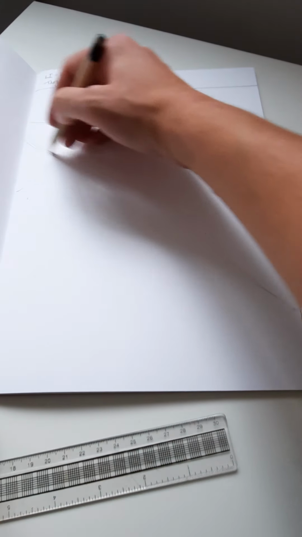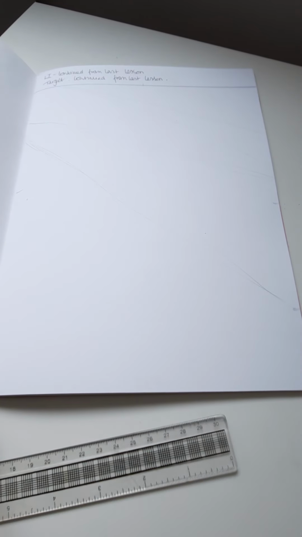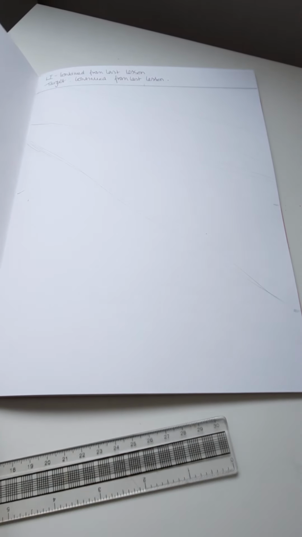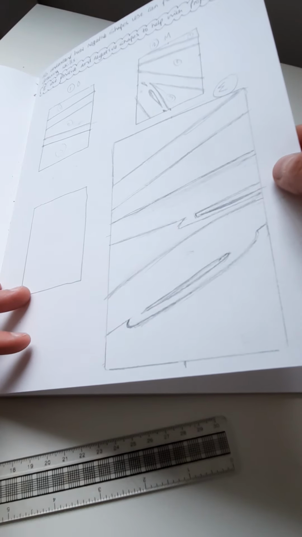You can use a ruler if you prefer, because I'll use a ruler in a second to perfect it.